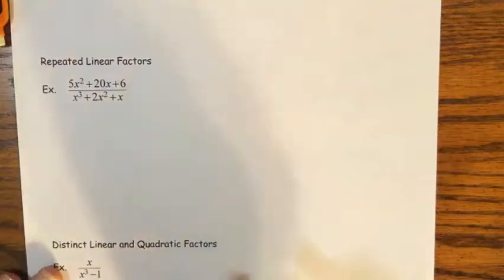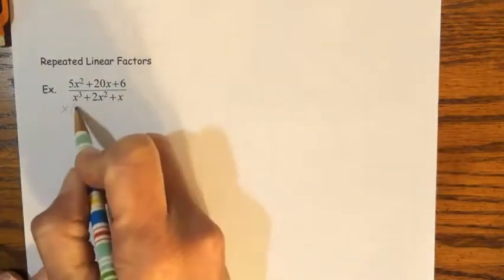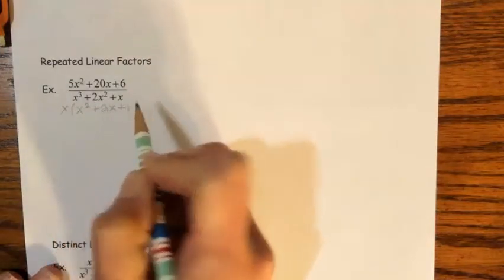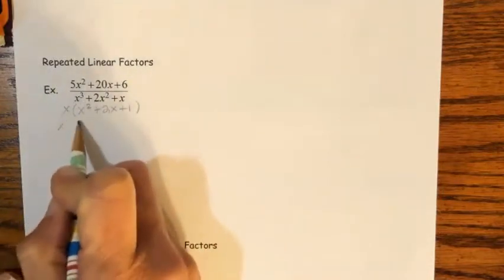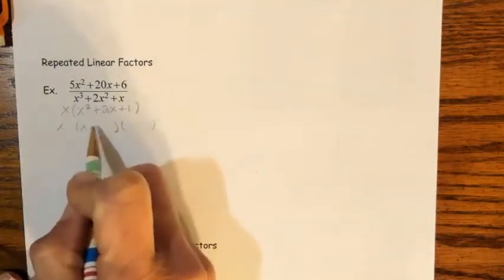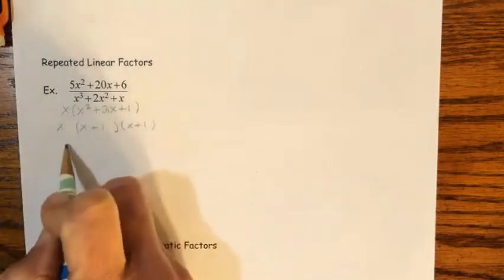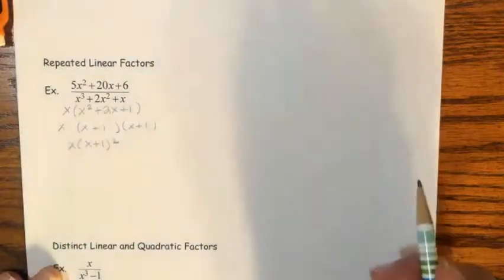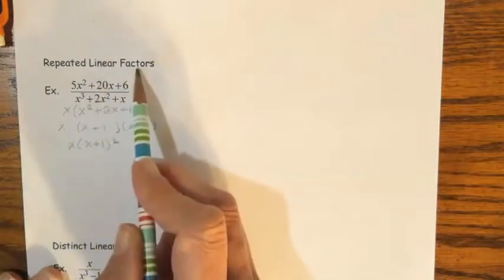First thing I notice, I have a common factor of x. And then I would get x squared plus 2x plus 1. This trinomial also factors into x plus 1, x plus 1. Or another way to write that is x times x plus 1 squared. So here's that linear factor as a repeated factor.